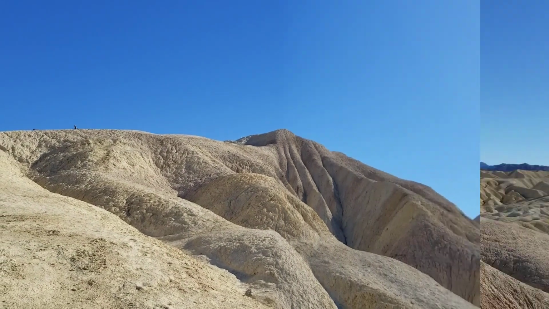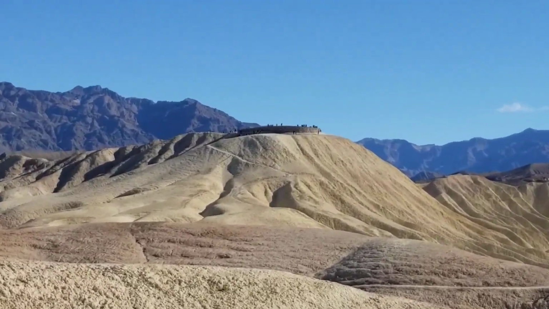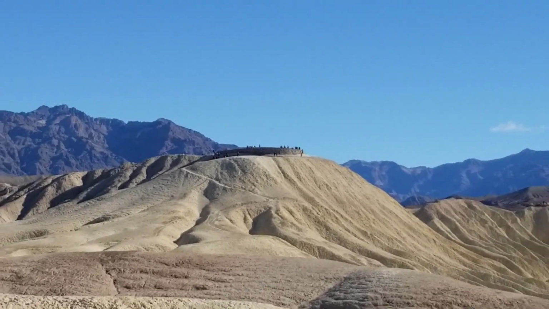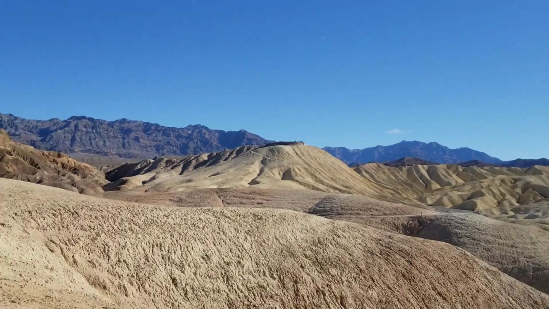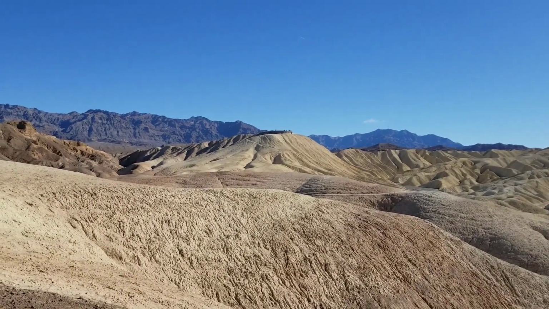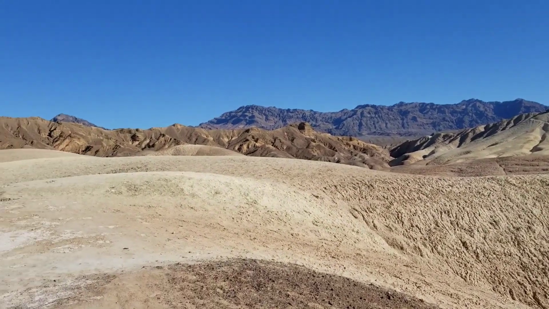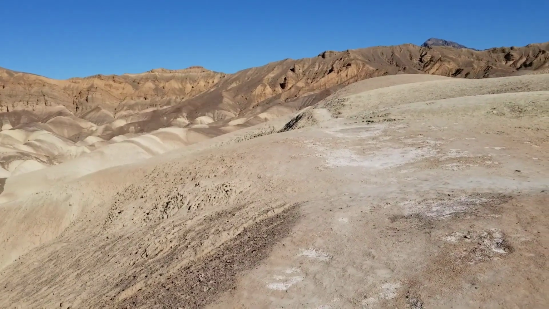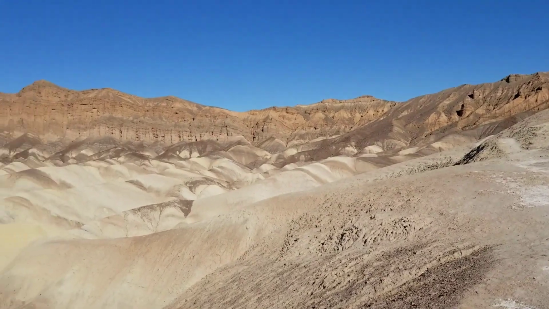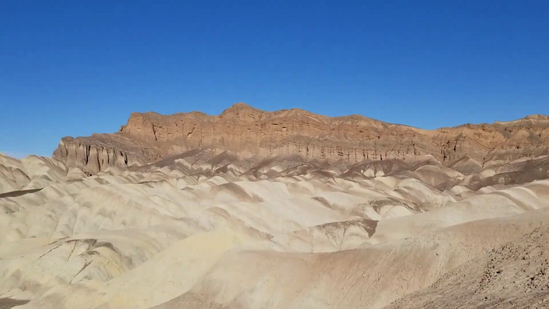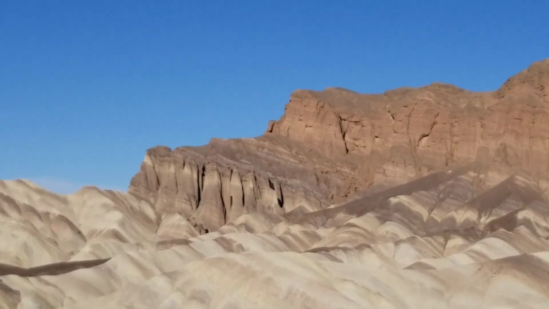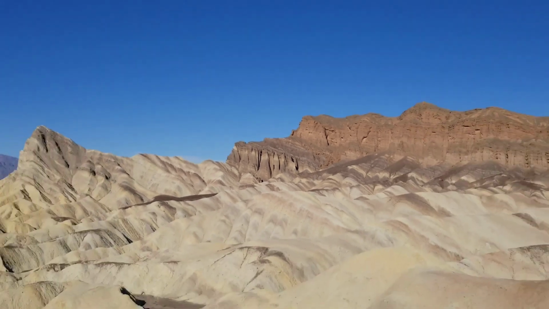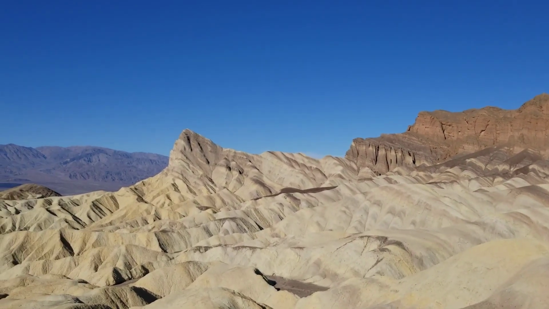Okay, let's continue on up. Better view of Zabriskie Point. There's the Red Cathedral at the top of Golden Canyon. Then over here, Manly Beacon.